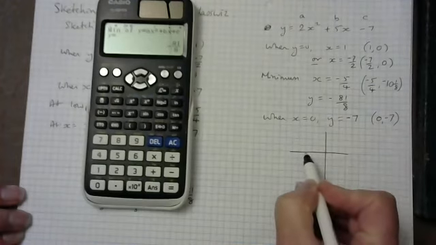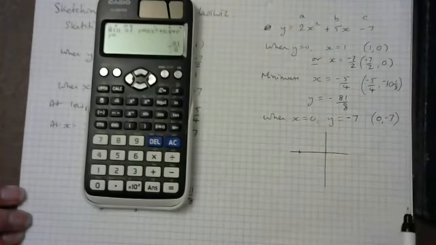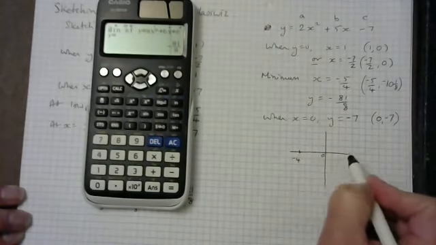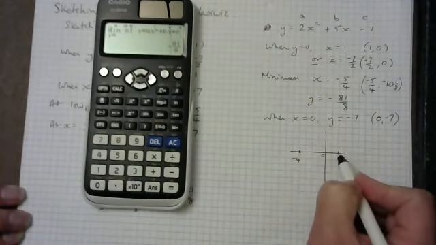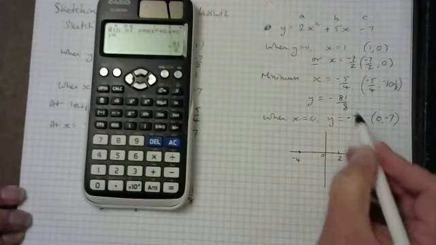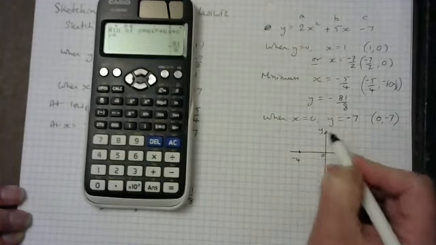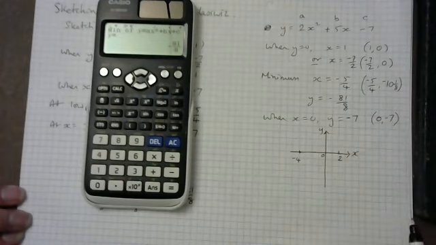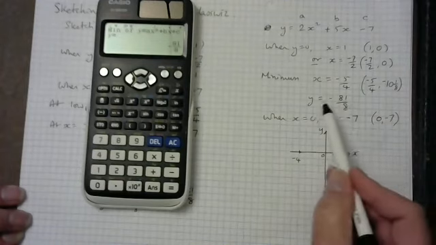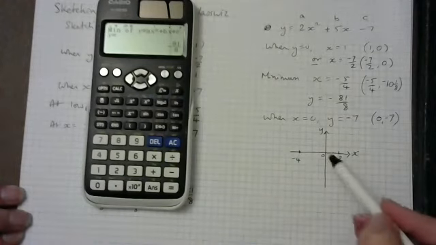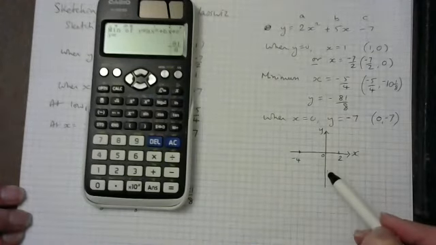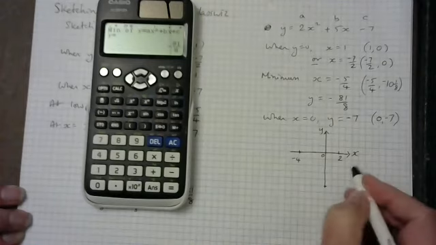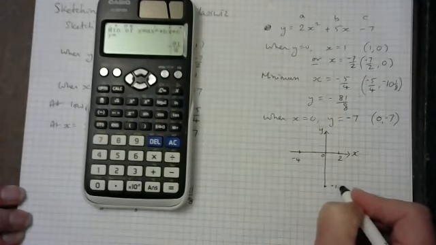Minus 1, minus 2, minus 3, minus 4. 0, 1, 2, x. The points I care about. I've got to go down as far as minus 10 and 1/8. So let's see how I'm going to do that. 1, 2, 3, 4, 5. If I go down in 2s, that'd be minus 10.